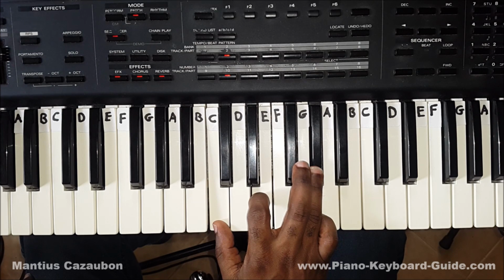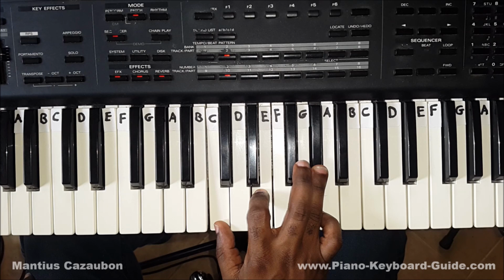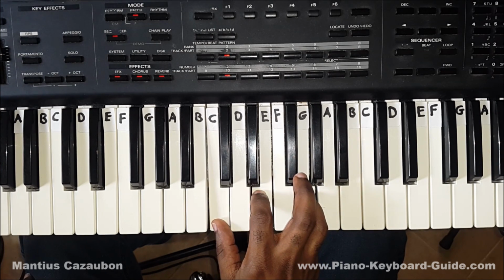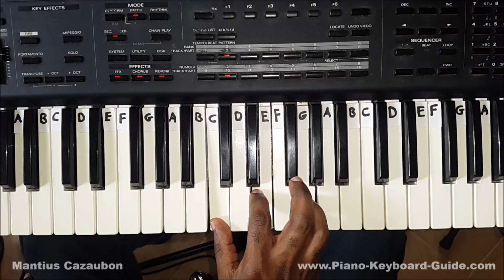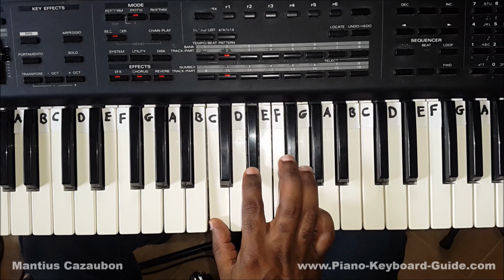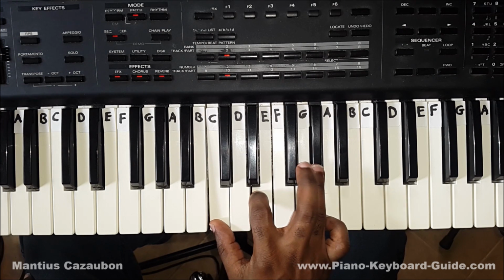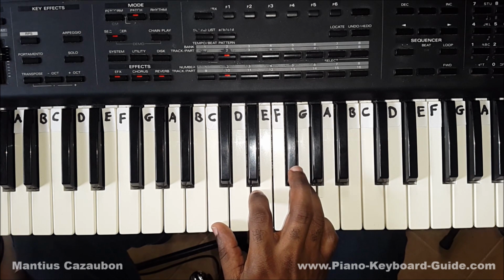Okay? So major, minor, diminished, augmented. Let's go back to our major, which is 1, 3, and 5. Minor, 1, flat 3, and 5. Diminished, 1, flat 3, flat 5. Augmented, 1, 3, sharp 5. Nice. Alright, so we have these chords covered.